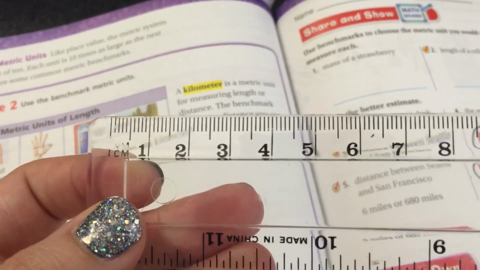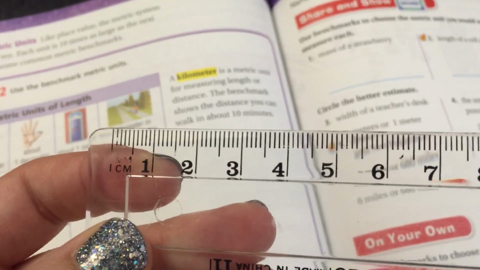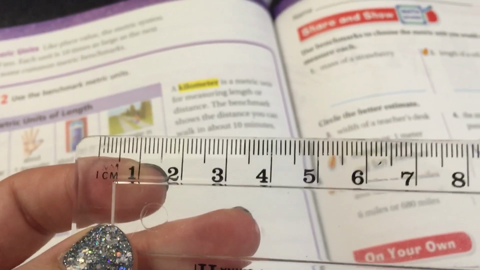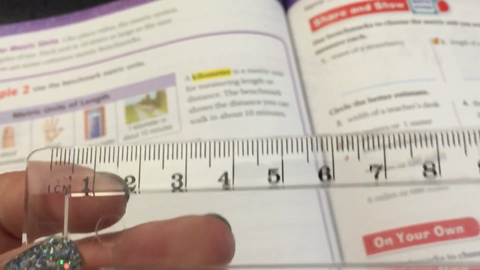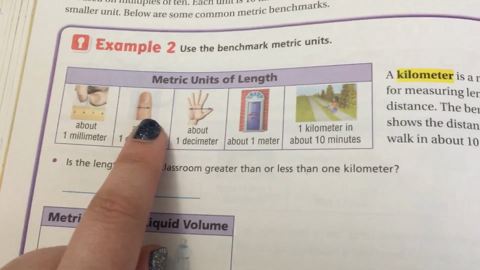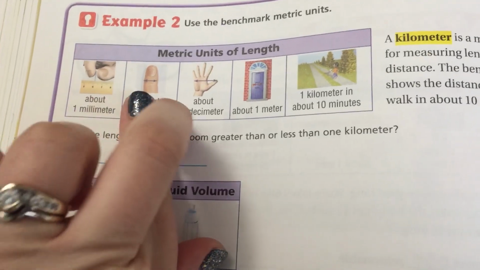So let me get the ruler back out. So from the end line all the way up to the 1, the big one, that is 1 centimeter. It's 10 of those little millimeters. So it's 10 times bigger. And that's about the width of your finger going across your finger.